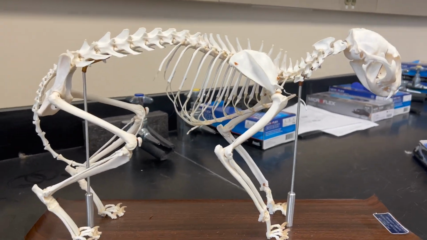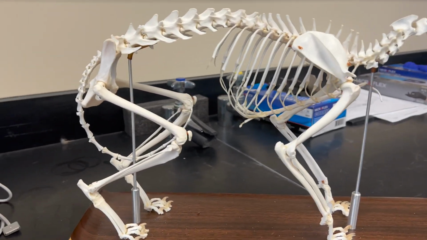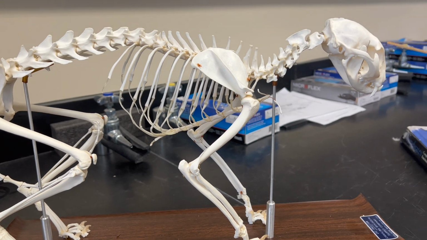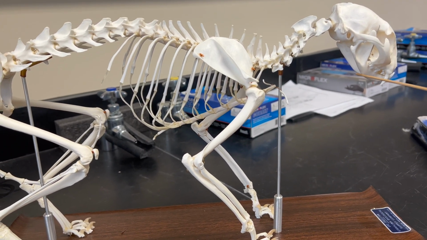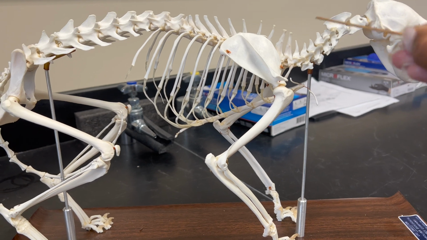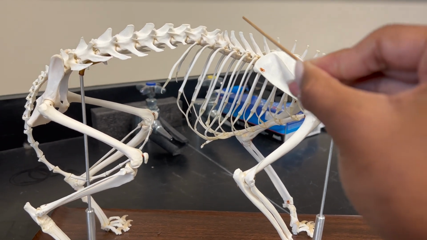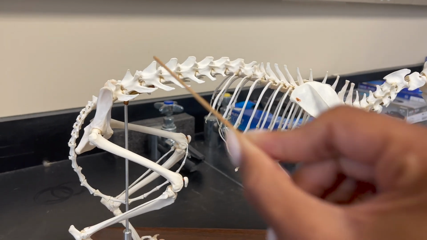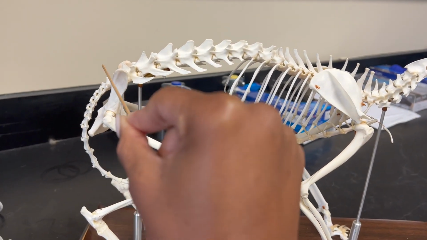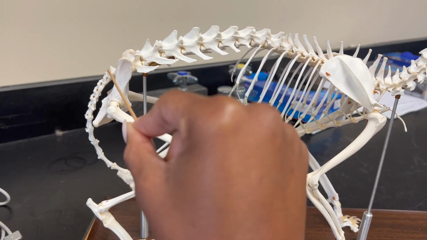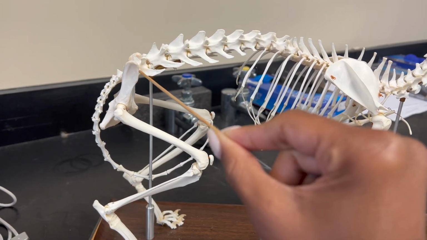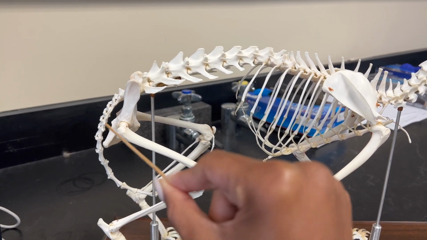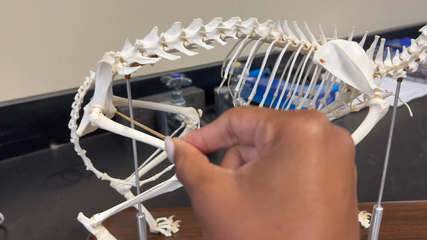This is the postcranial anatomy of a cat. So this is the skull, this is the mandible, this is the cervical vertebrae, this is the thoracic vertebrae, this is the lumbar vertebrae, this is the caudal vertebrae, this is the sacrum over here. We have the ilium here, the ischium here, we have the pubic bone.